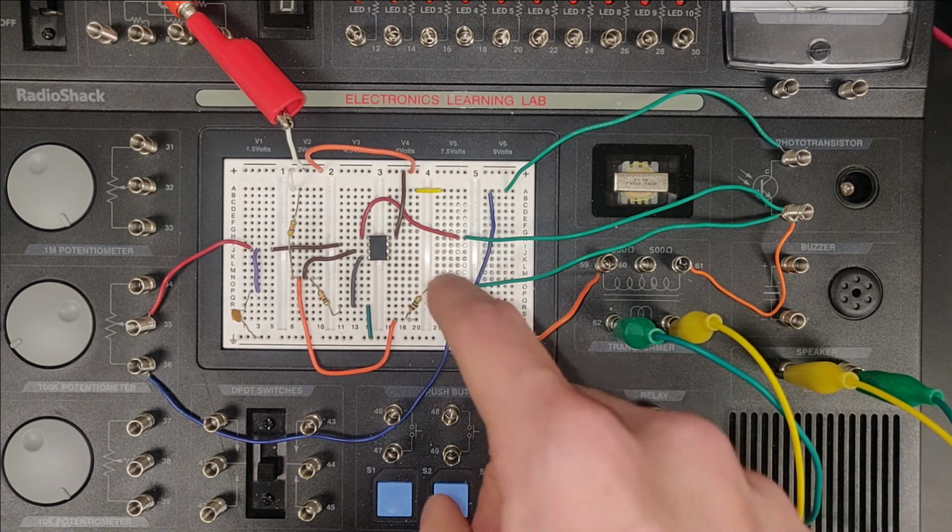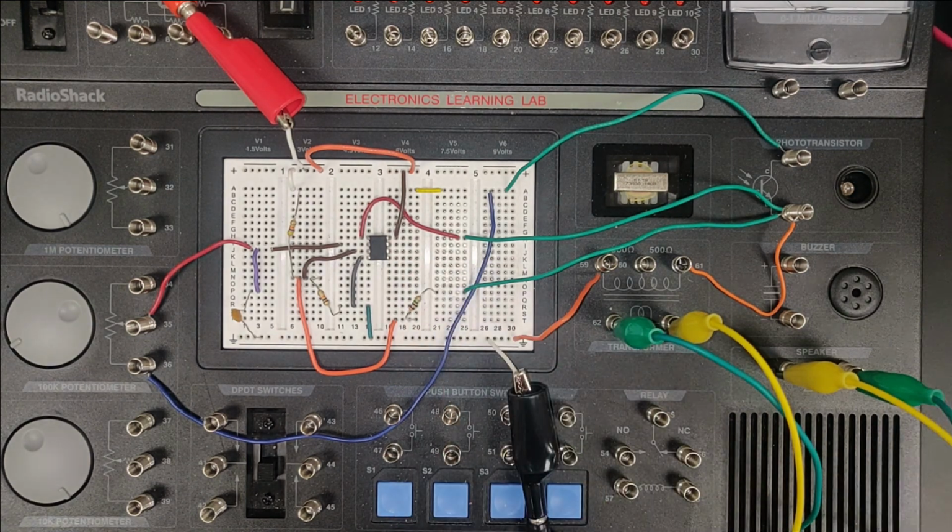Okay, so anyways, that's just giving an example of the things that you can do with an op amp. I mean, we could have built this without using this integrated circuit, but it would have been very complicated. All right, that's it for this lab. I will see you in the next one.